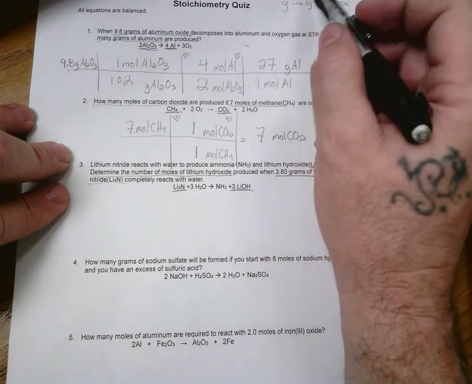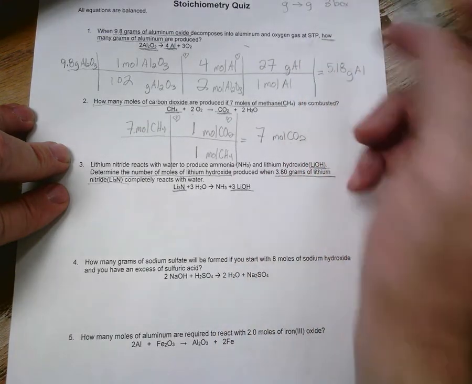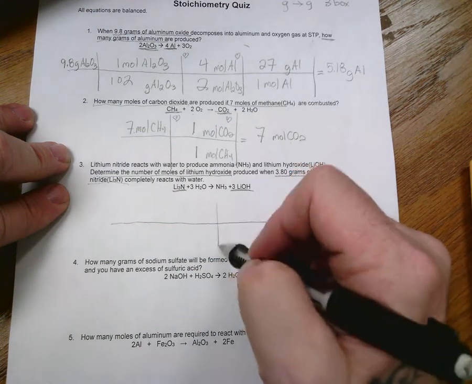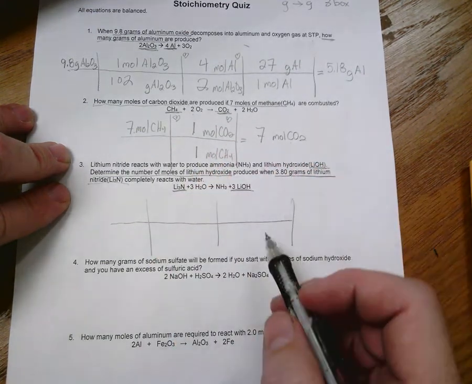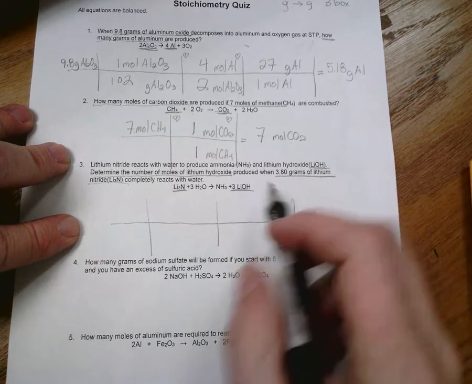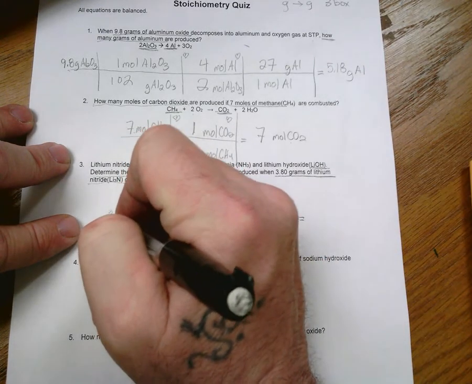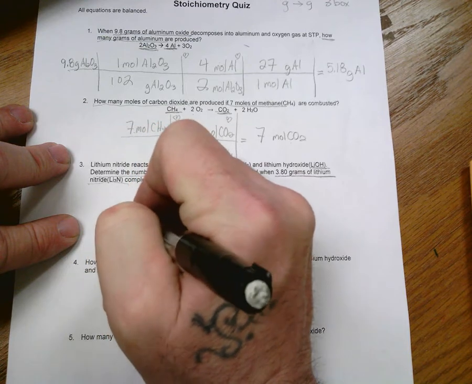I'm figuring out moles, and I'm figuring it out from grams. And whenever I go from grams to moles, it is 2 boxes. So I'm using 2 boxes. It is key that you know how many boxes. Okay, and they're giving me 3.8 grams of lithium nitride, 3.8 grams Li3N.